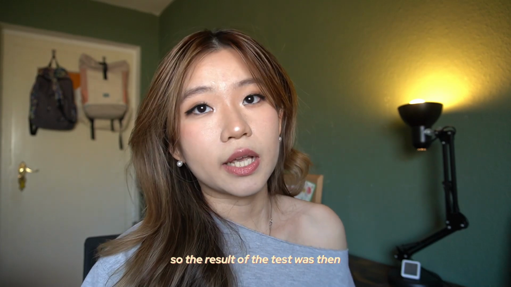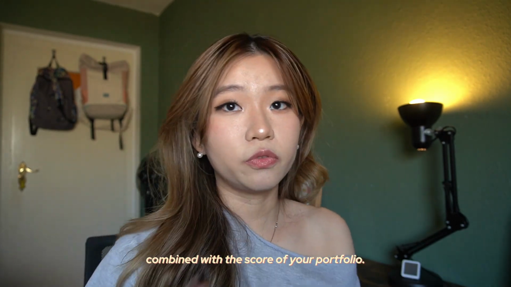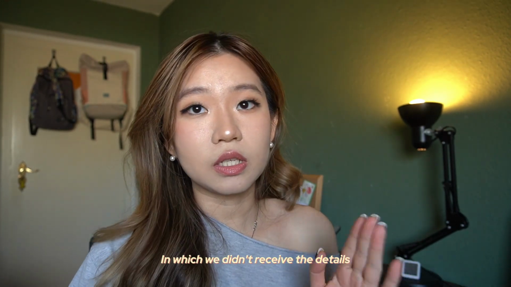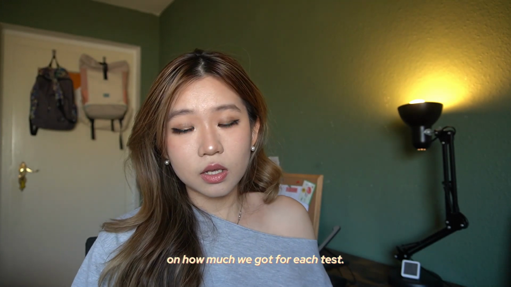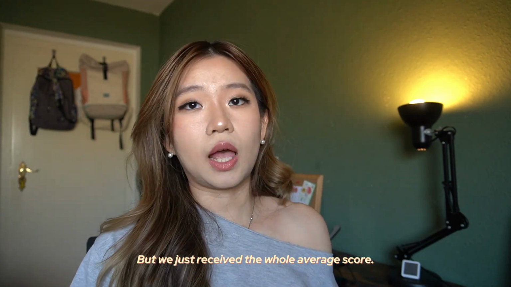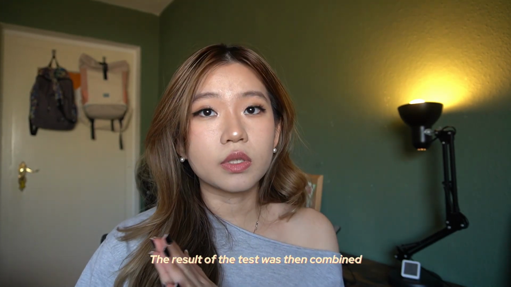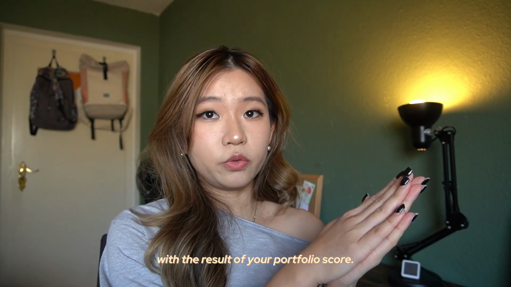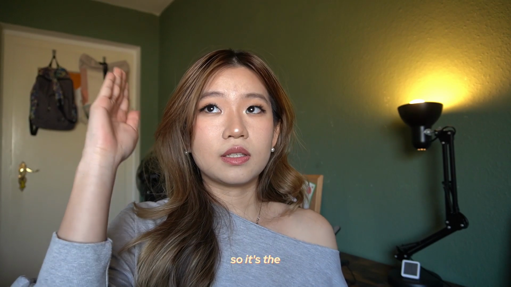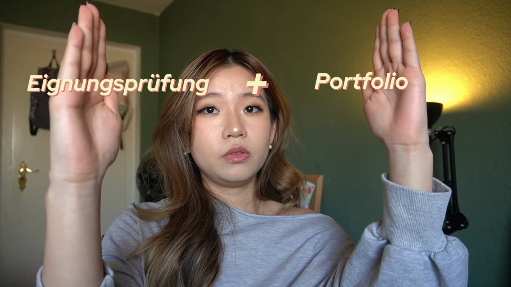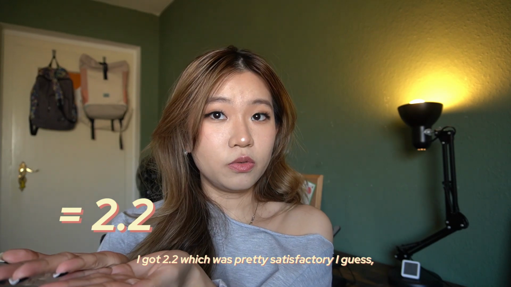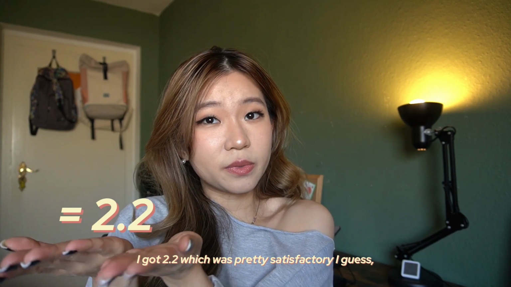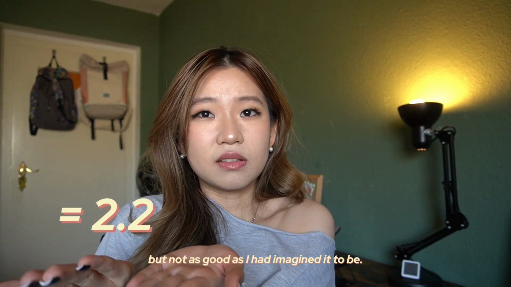So the result of the test was then combined with the score of your portfolio, in which we didn't receive the details on how much we got for each test, but we just received the whole average score. So it's the Eignungsprüfung and then portfolio, and then you get a score. I got 2.2, which was pretty satisfactory, I guess, but not as good as I had imagined it to be.